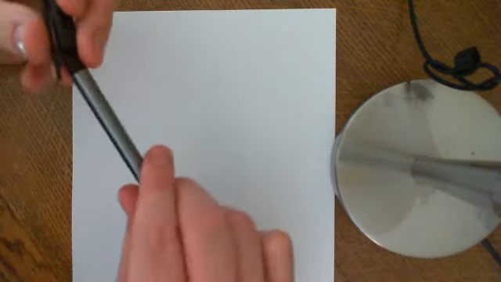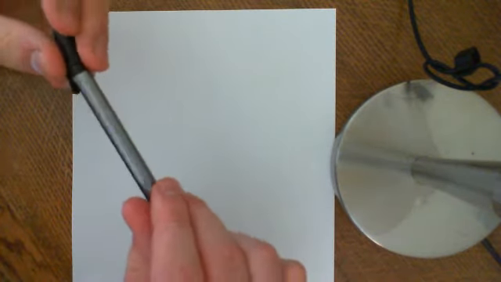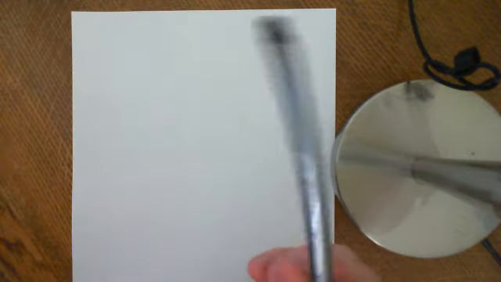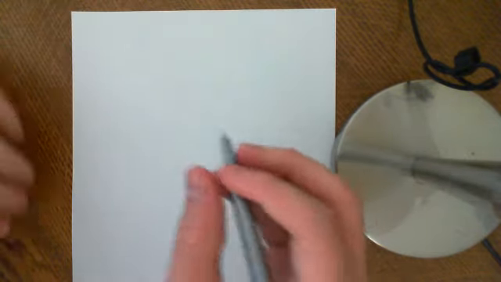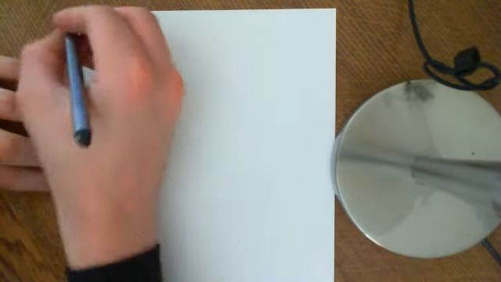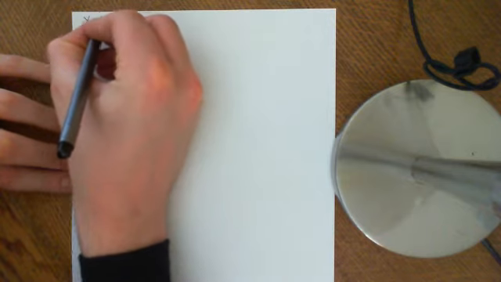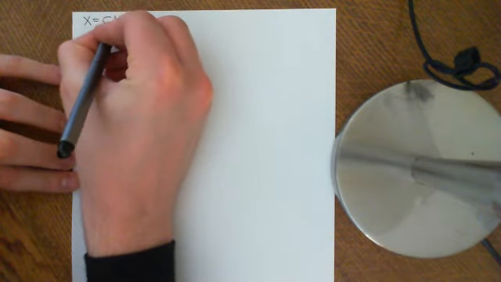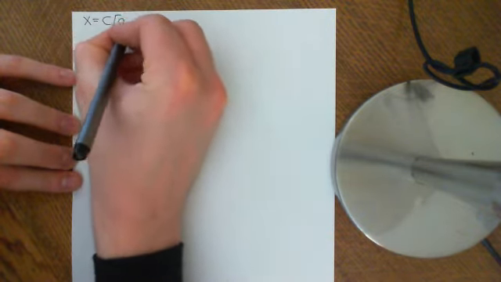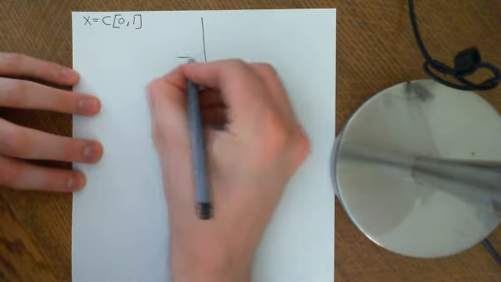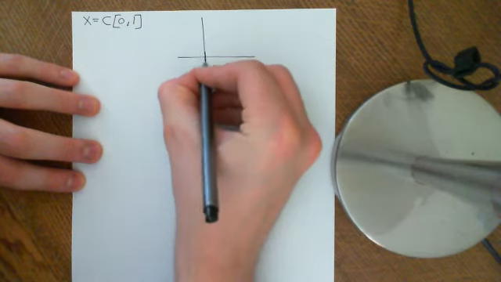Okay, so in this video we're going to explore the concepts of open balls, closed balls and spheres in a function space. So the function space we're going to consider is, the underlying set is going to be equal to the set of continuous functions defined on the closed interval 0, 1.